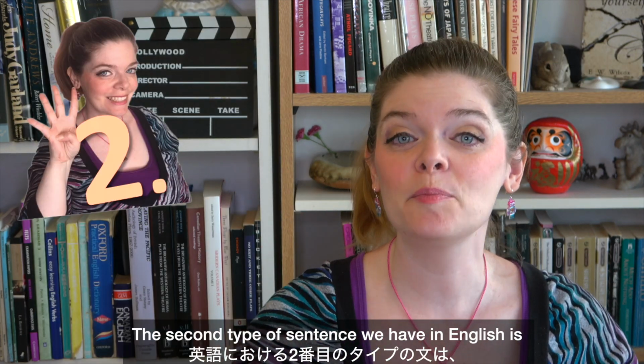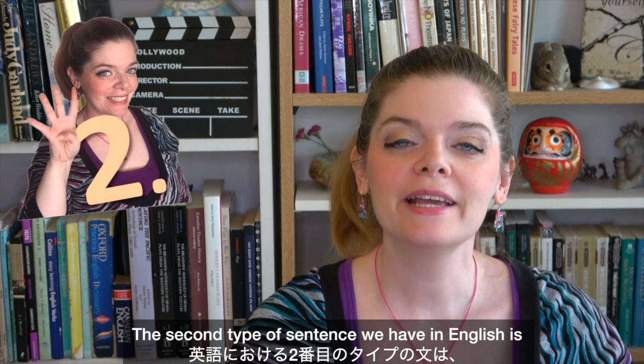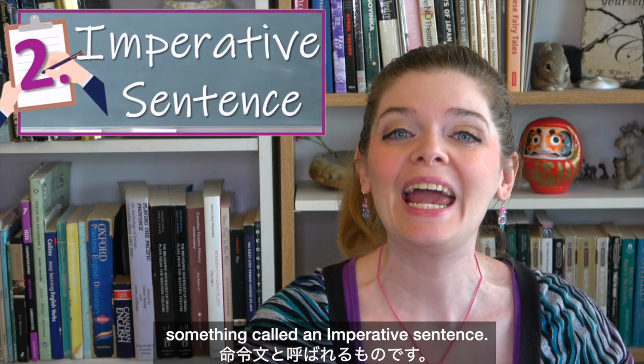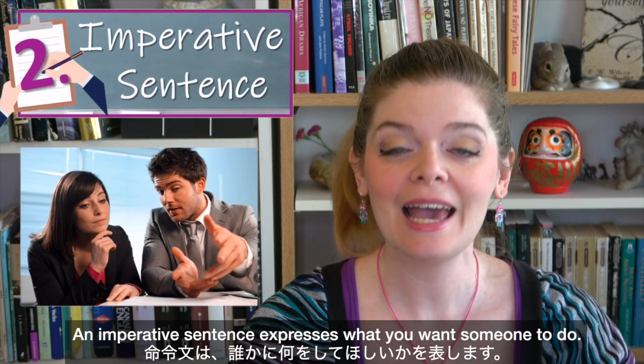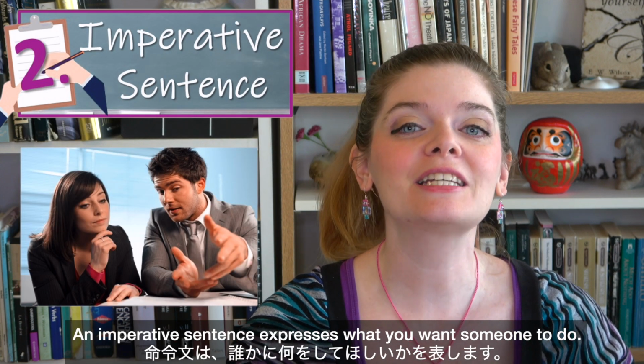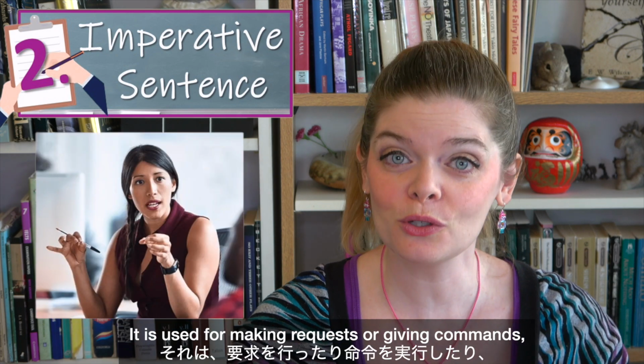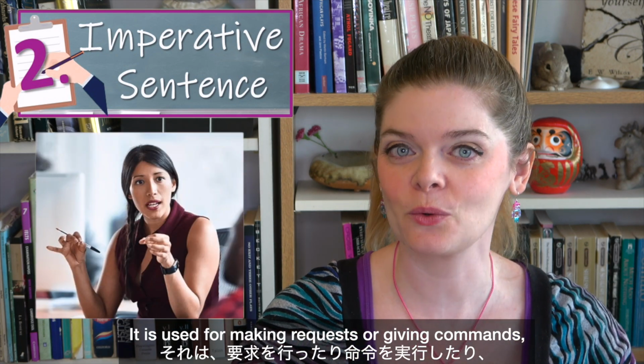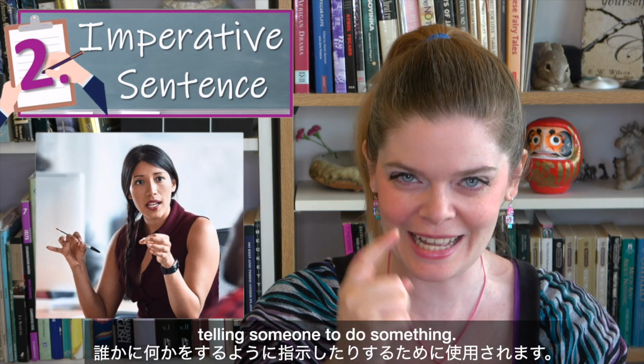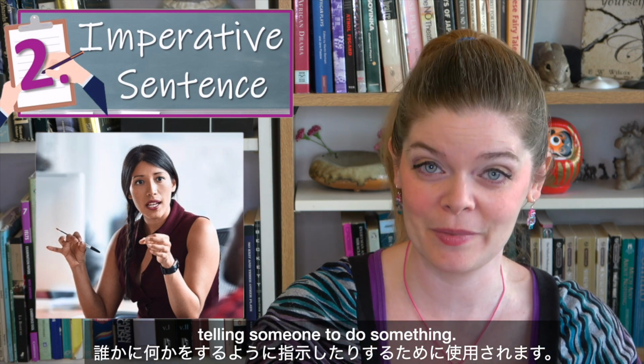The second type of sentence we have in English is something called an imperative sentence. An imperative sentence expresses what you want someone to do. It is used for making requests or giving commands, telling someone to do something.